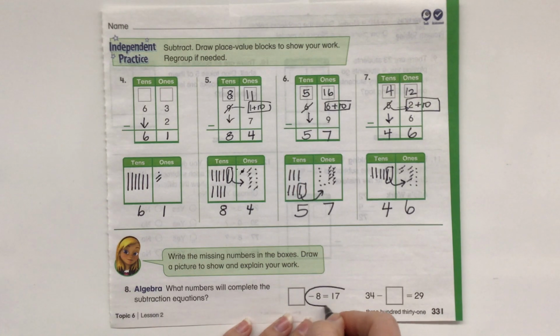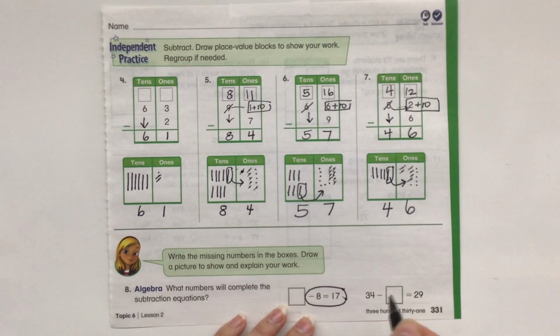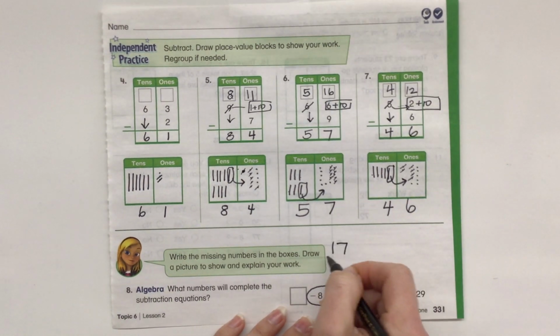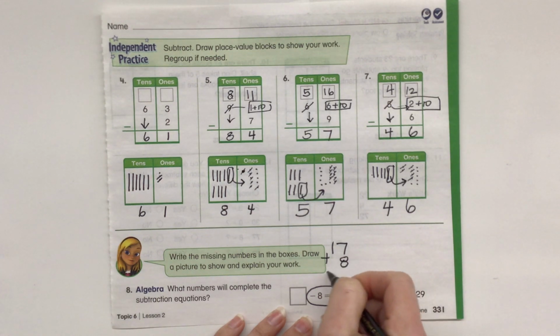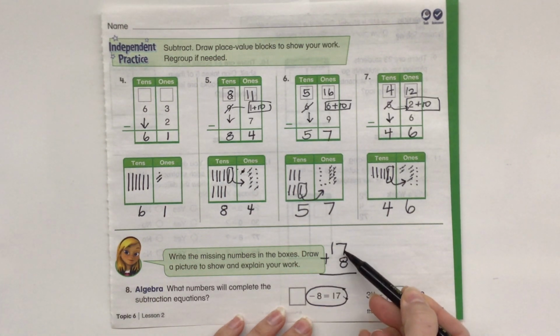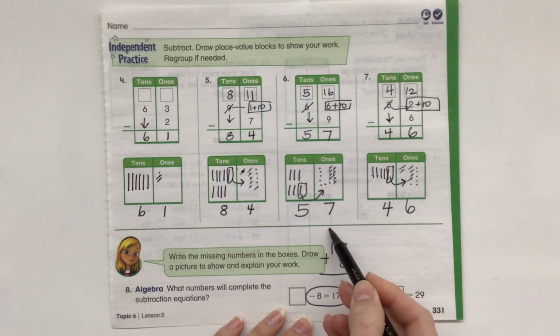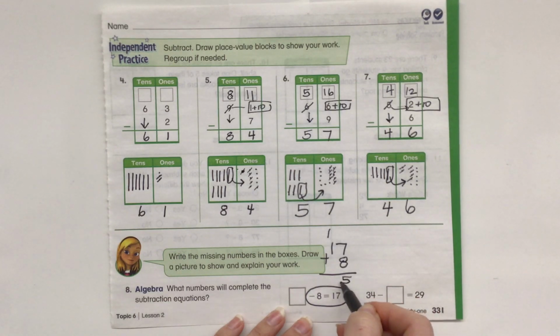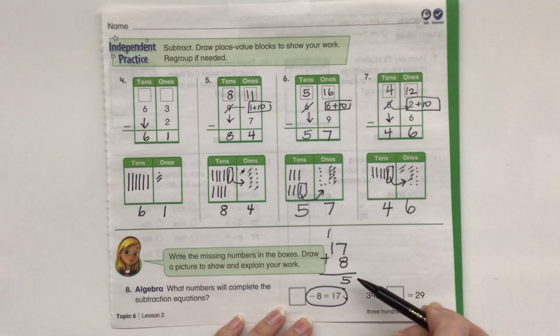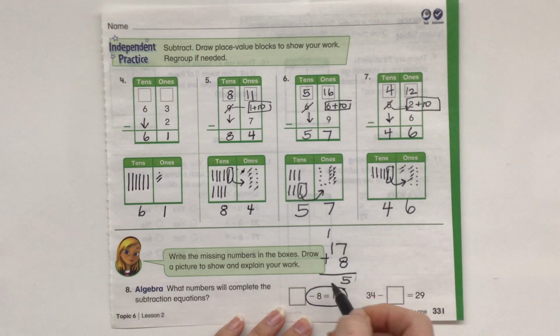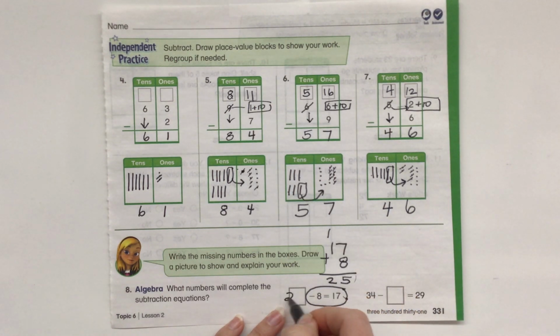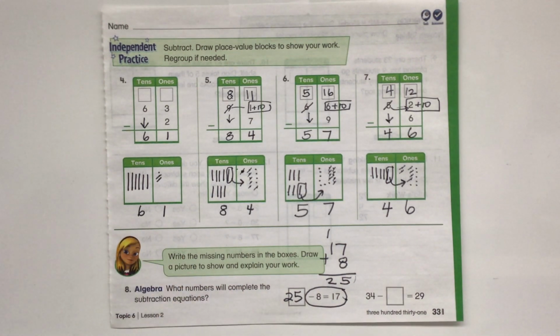What we do is we just take these two here and we're going to add them together. 17 plus 8. So 7 plus 8 I know is 15. I have to regroup it because I can only have one number in the ones place column. 1 plus 1 is 2, so I get an answer of 25. So 25 minus 8 equals 17. Now we got to figure out the next one.